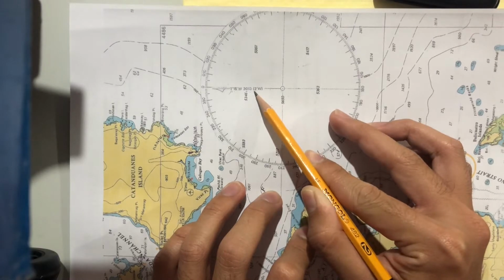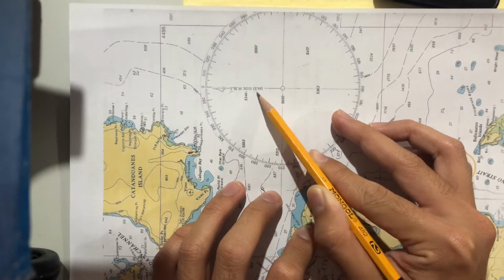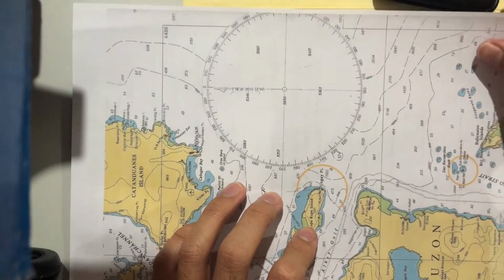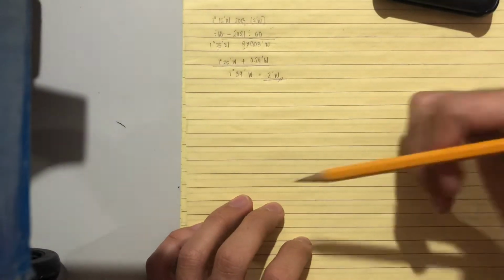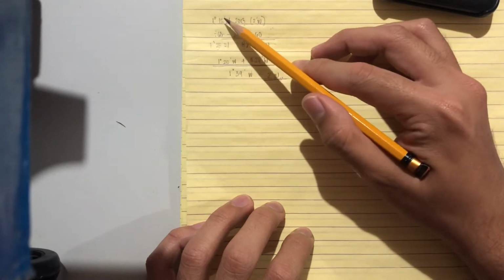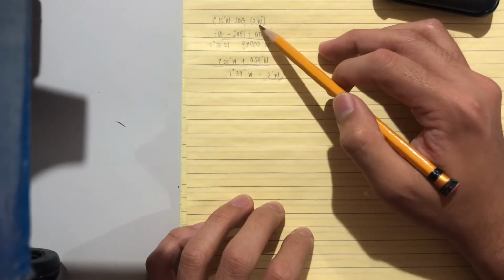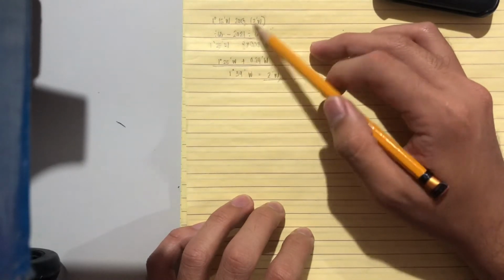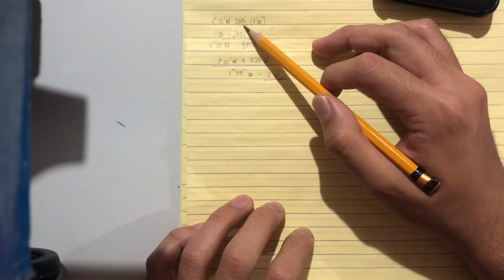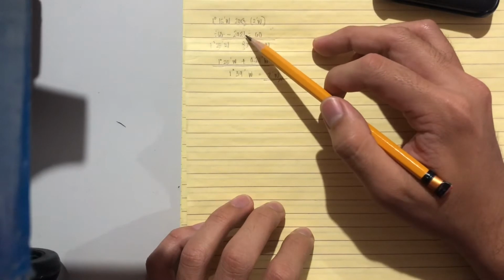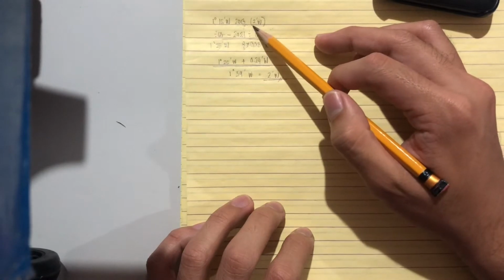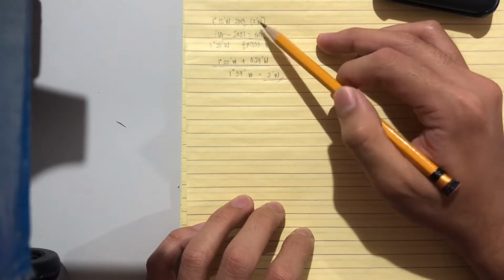1 degree 15 minutes west in 2013 and 2 minutes west. This variation, I just copied and transferred to a paper so that the chart won't be messy when we're going to plot it. So I copied the 1 degree 15 minutes west in 2013, 2 minutes west. To calculate the variation, I subtracted 2013 from the current year, which is 2021, so the answer is 8. Then I divided 2 minutes west by 60.